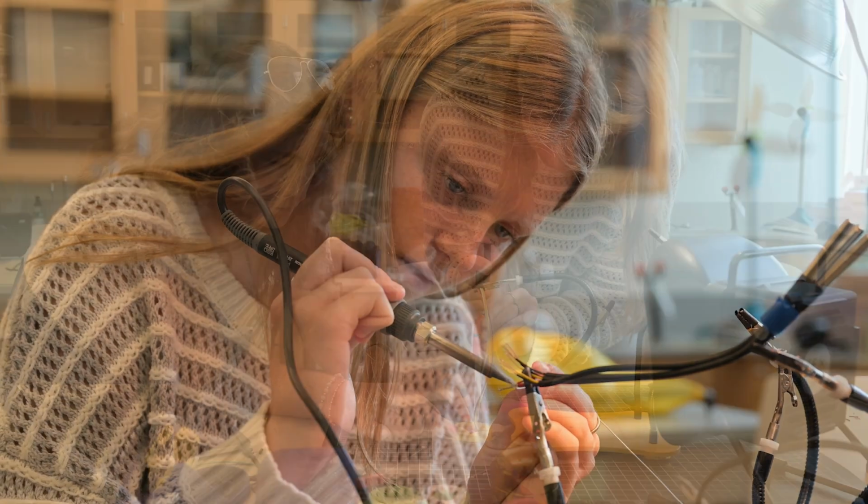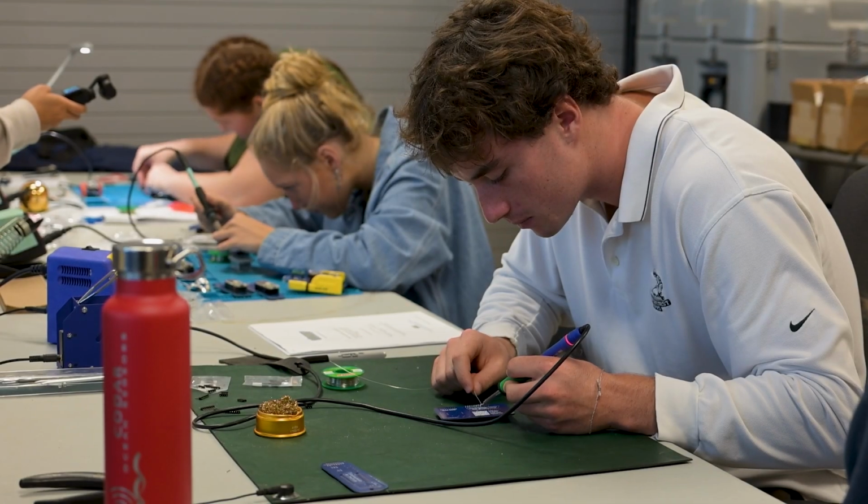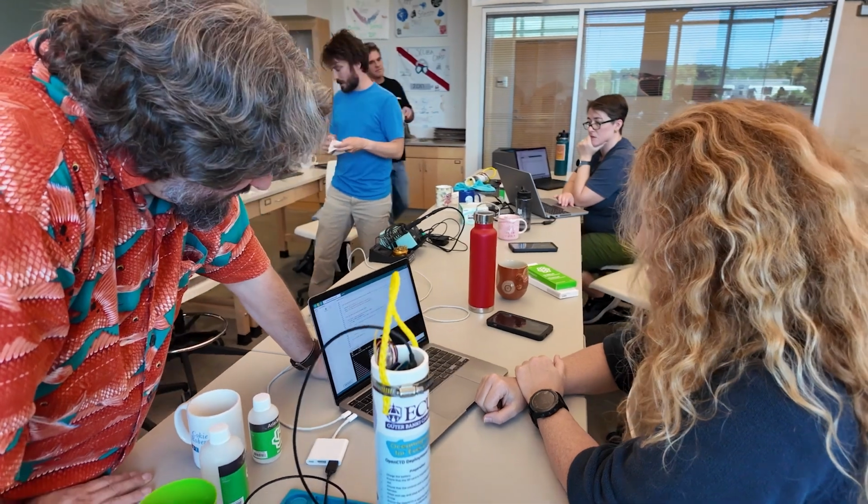So the OpenCTD is built on 3 core principles. The first principle is that it's open source. Everything inside the OpenCTD is released under an open source software license or hardware license. That includes all the source code, all the support code for calibration, and all of the code to allow you to customize the system. The second core principle is that they're low cost.